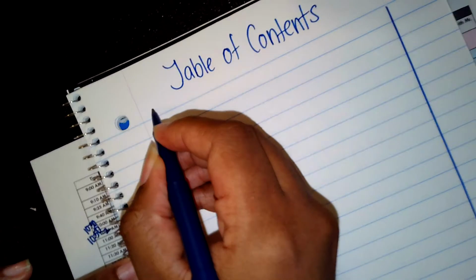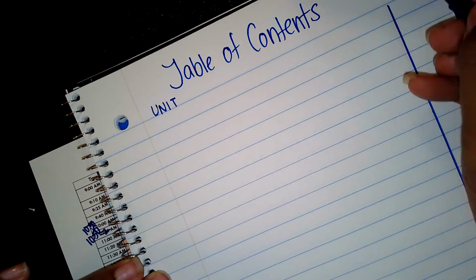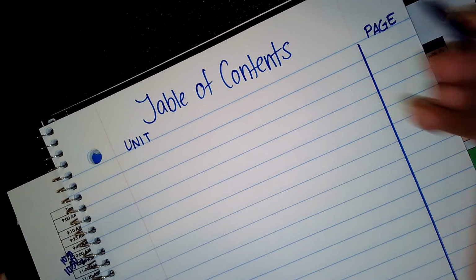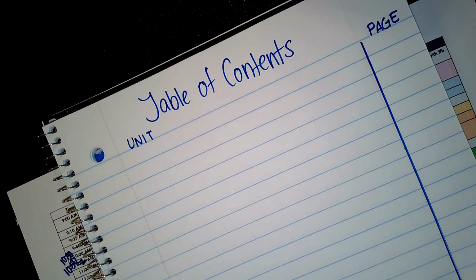On this first line, I'm going to write unit. And over here, I'm going to write page. So that's all that I'm writing in my table of contents for right now. I'm going to flip the page.